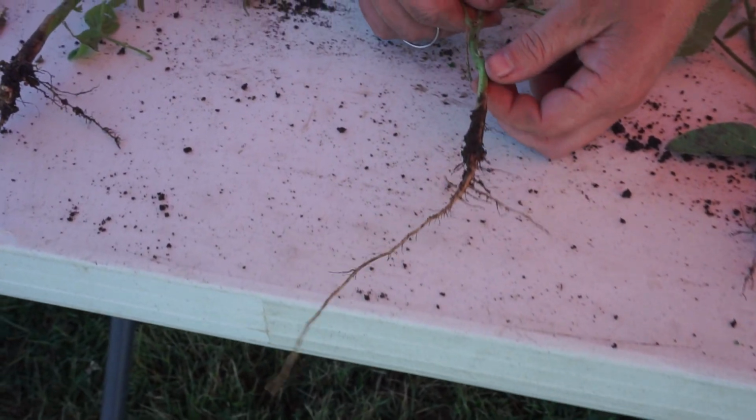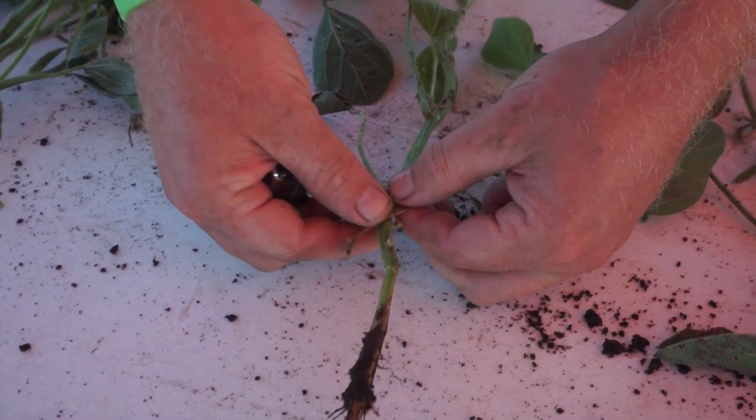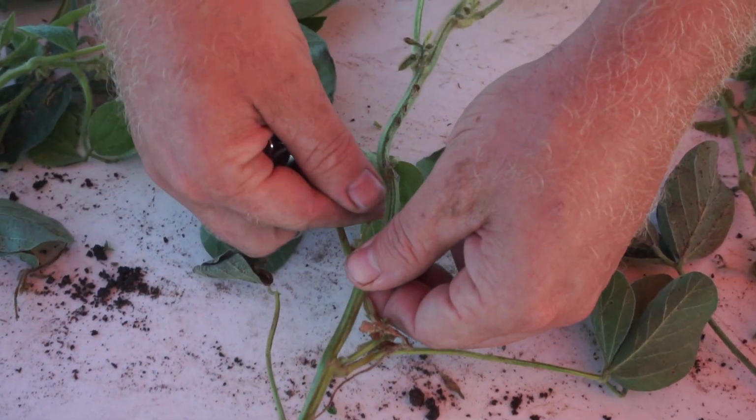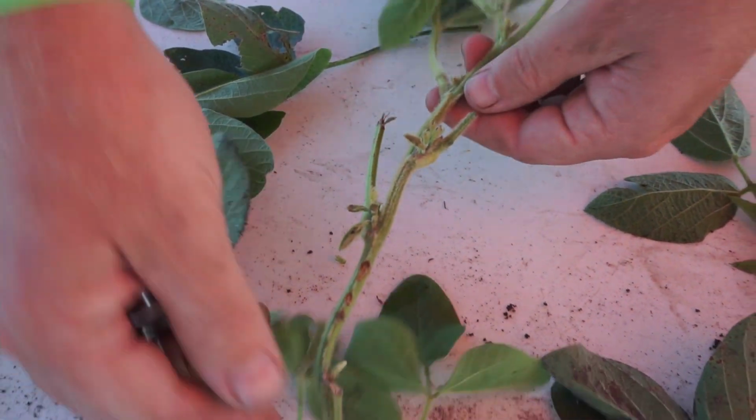On this plant, we'll find our cotyledons. So we've got 1, 2, 3, 4, 5, 6, 7, 8, and 9. So we're not missing any on that plant.